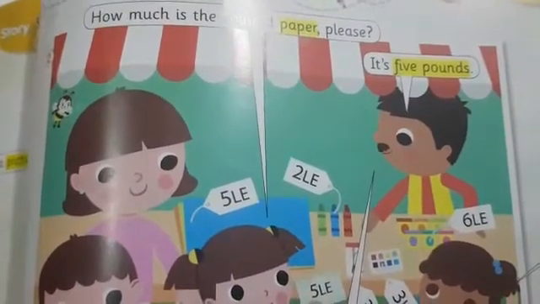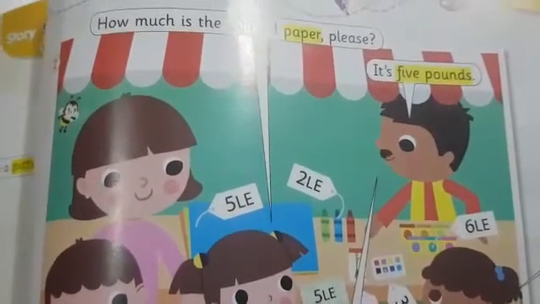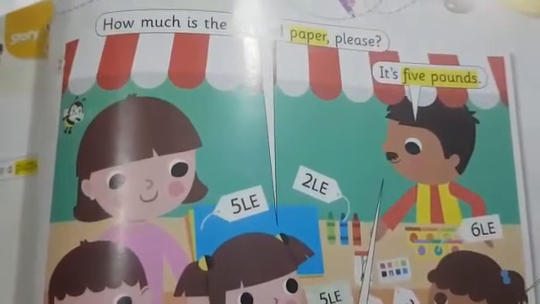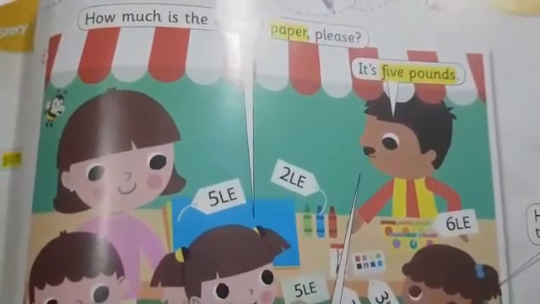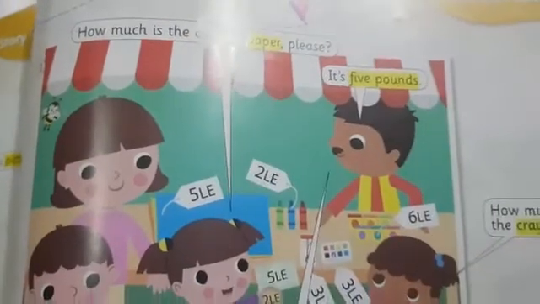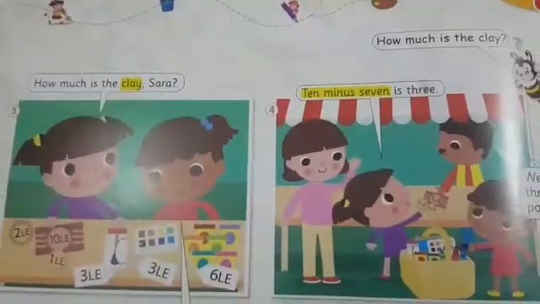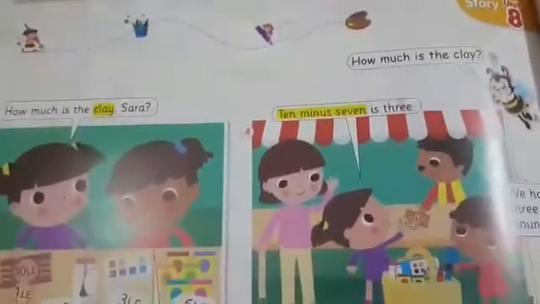So, after reading with our kids, we are going to ask them, can you guess where Mother, Adam, Dina, Sarah and Busy Bee are? Excellent, they are at the market. What are they doing? They are buying things. Excellent. Let's turn the page. Okay, page 72, please.